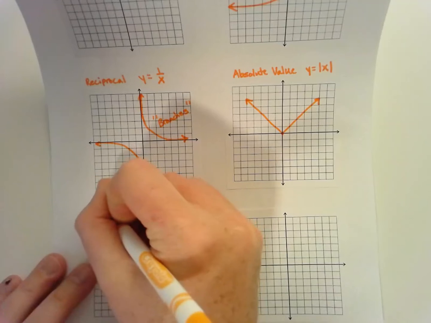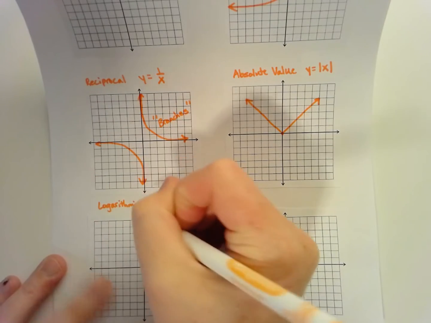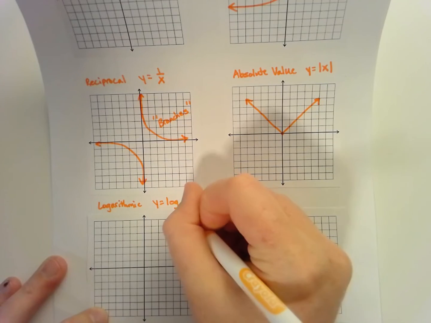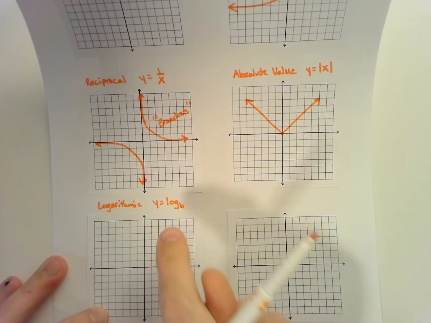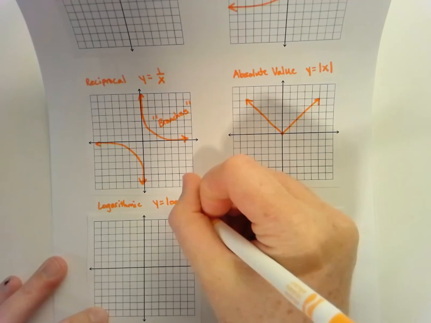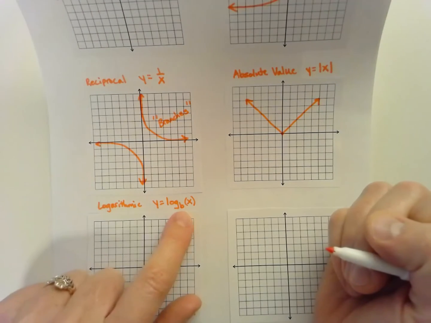The next one's going to be logarithmic. We say log for short. And our parent function is y equals log base b of x. So it's a little subscript b right there, and then x.